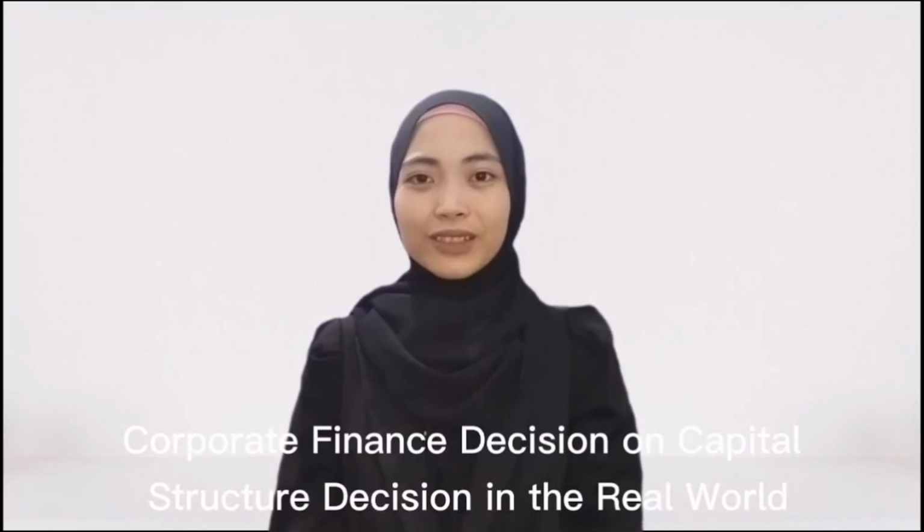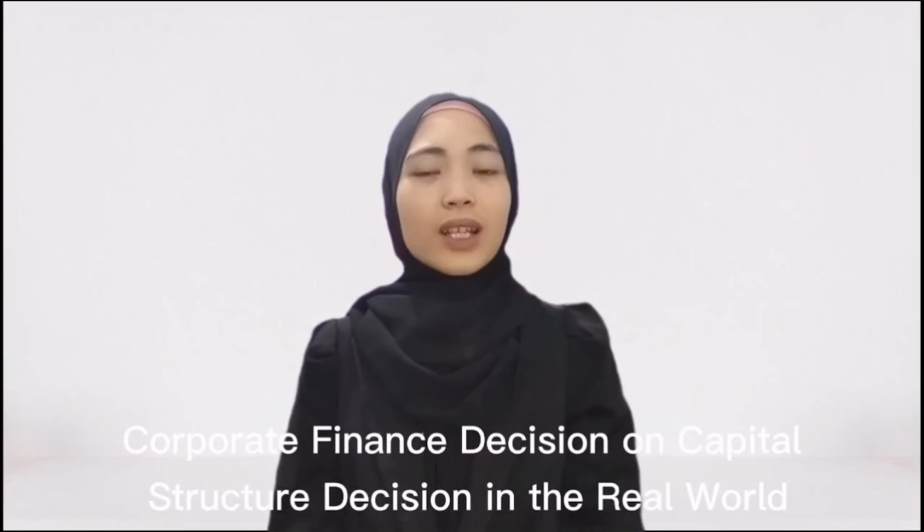Last but not least is corporate finance decisions on capital structure decision in the real world. To conclude, identifying the best capital structure to fund a company is a core part of its financial management. Capital structure indeed is important in deciding the corporate finance decision because firms rely on their capital structure to minimize their overall cost of capital and maximize the value of the firms to effectively achieve their goals.